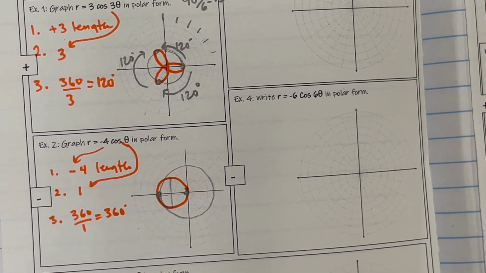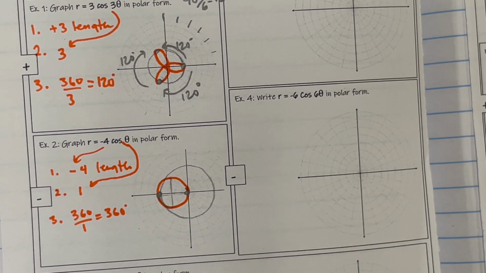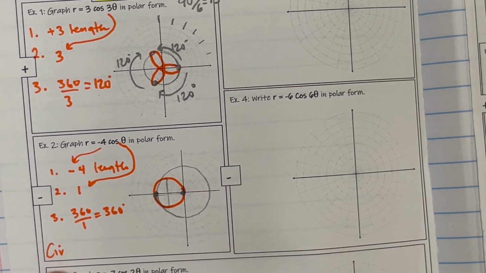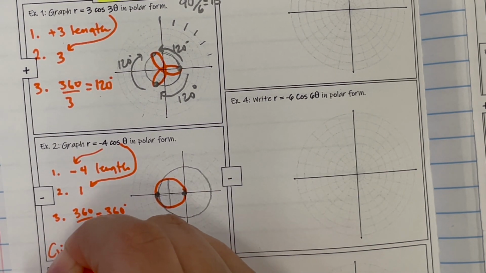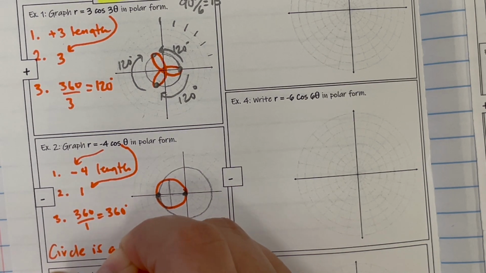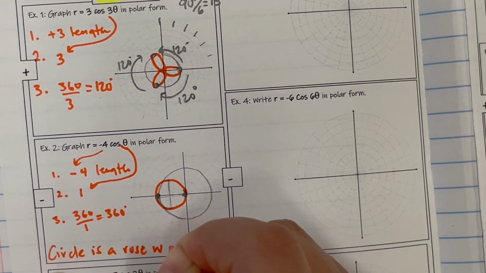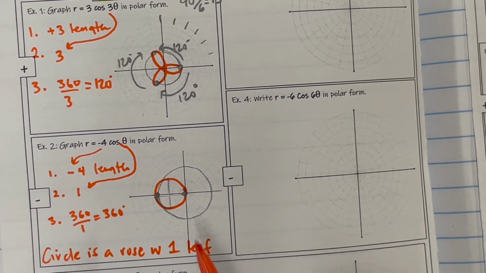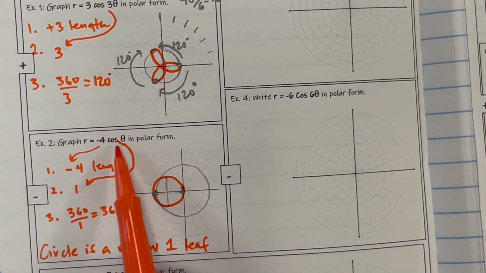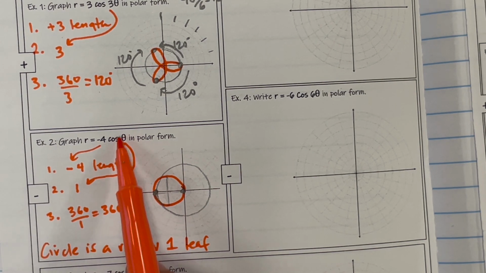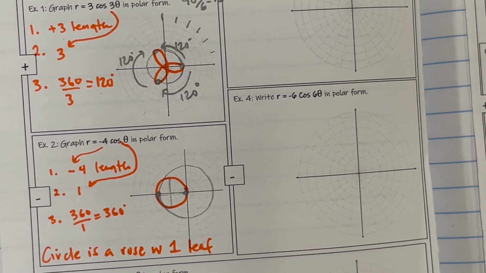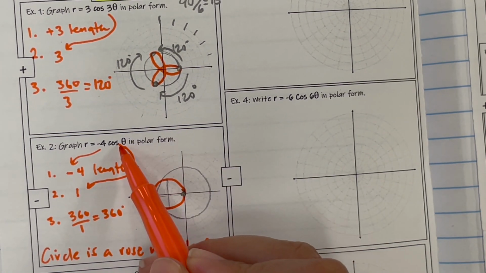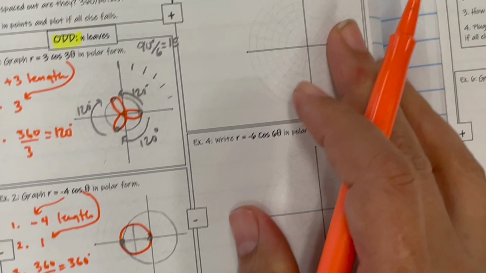And what does that look like? That looks like what we just did before. So really, a circle is a rose with one leaf. When you see a circle, it doesn't have an n, or has n equals 1, you know this is a circle. That's how you're going to be able to distinguish between circle and roses, if there's a number right there. So let's take a look at if it is even.